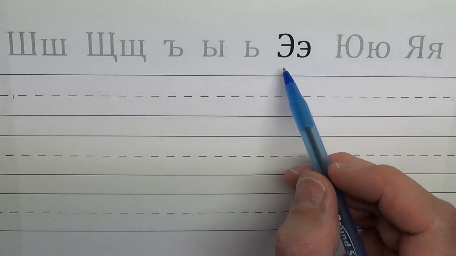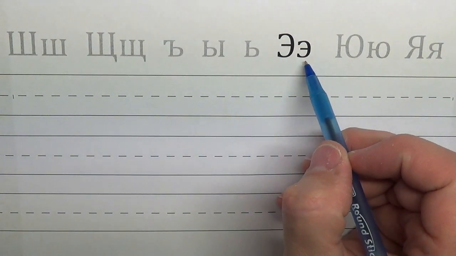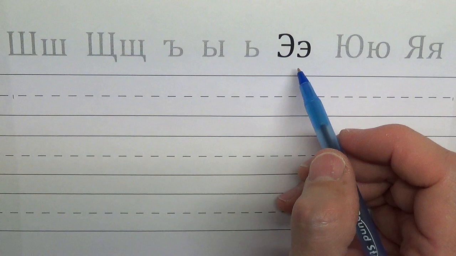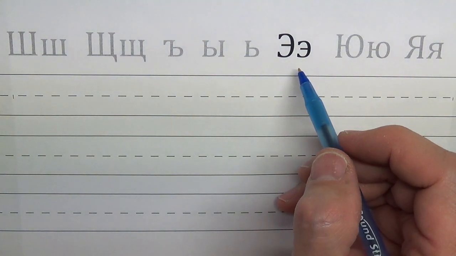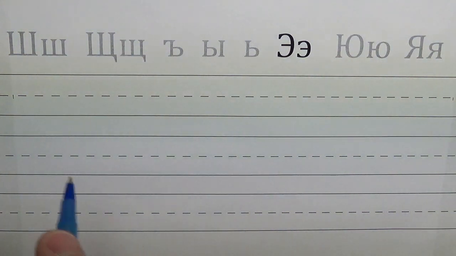The next letter in the Russian or Cyrillic alphabet is the letter Э. Э, sometimes called э оборотная, which means reversed or backwards E. This letter does not occur nearly as much as many other letters, especially vowels, in the language, but that's okay.